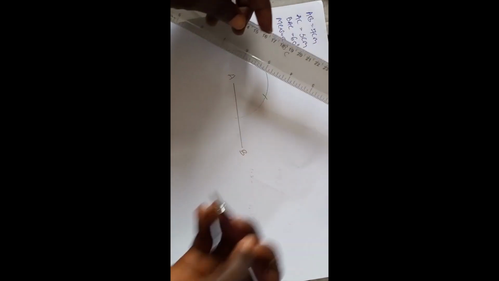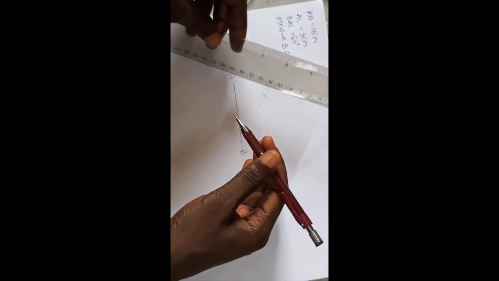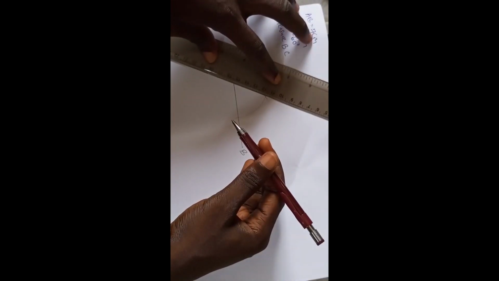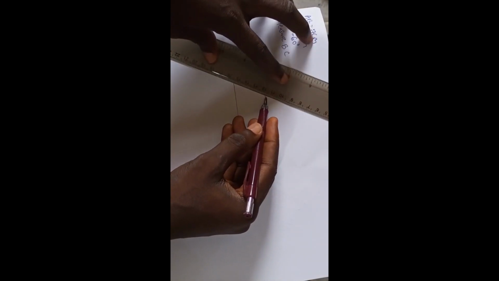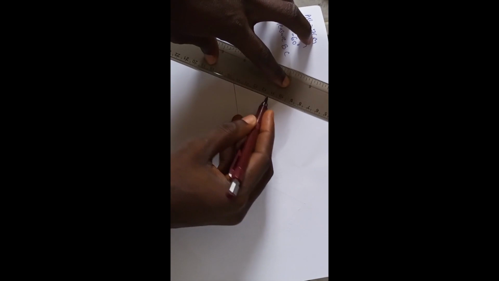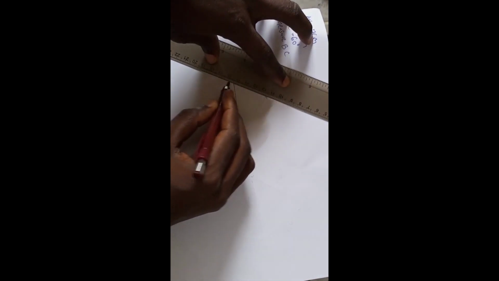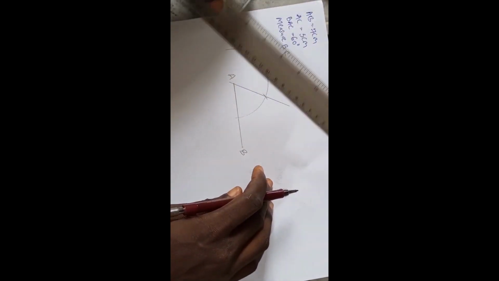So by doing this, then take your ruler to draw from this point here, to pass through this intersection you have here. And you have your angle 60.